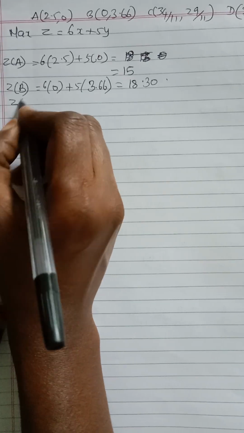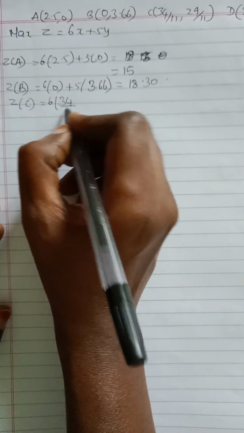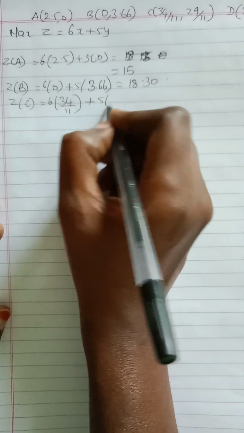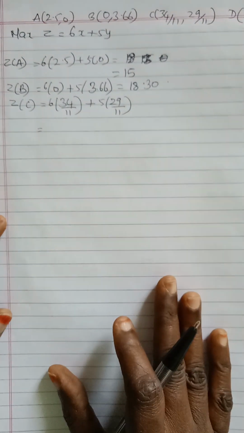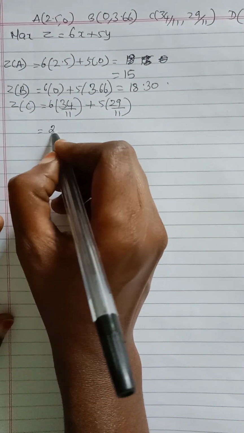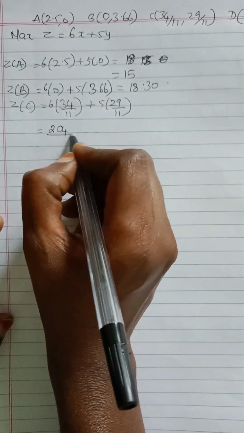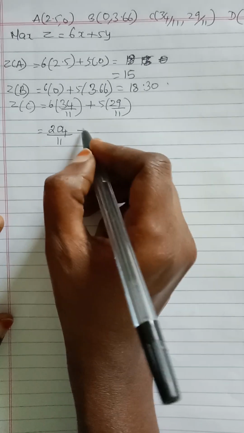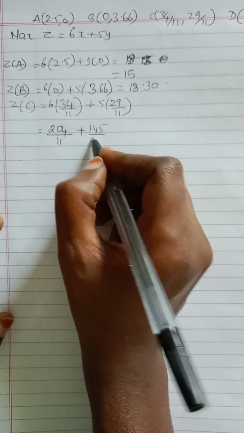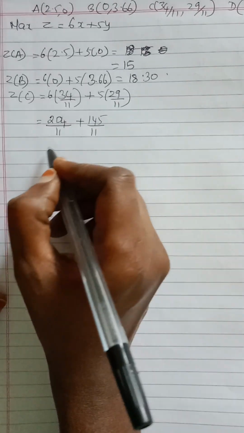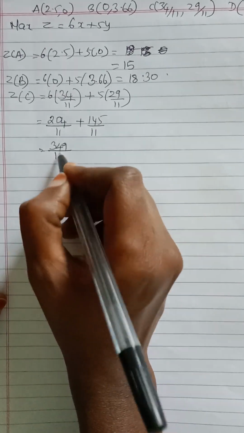Next Z of C. Z of C is 6 of 34 by 11 plus 5 of 29 by 11. So 6 4s are 24, so 204 by 11 plus 145 by 11. So we get 349 by 11.